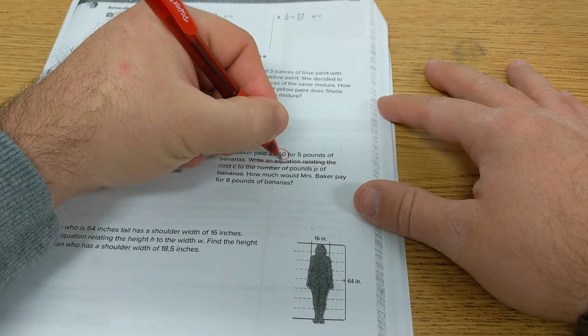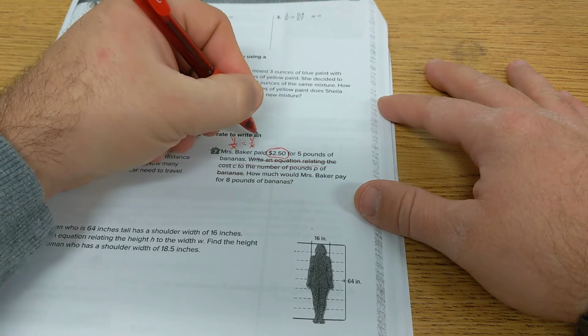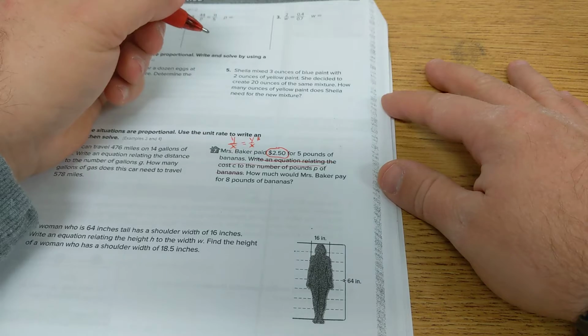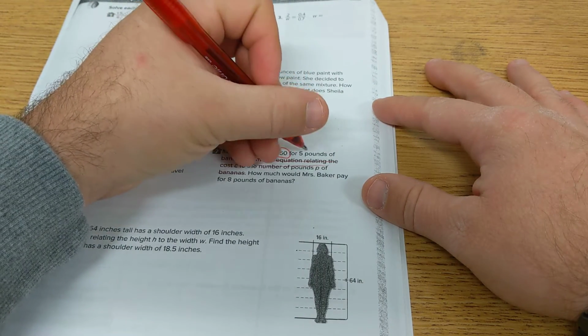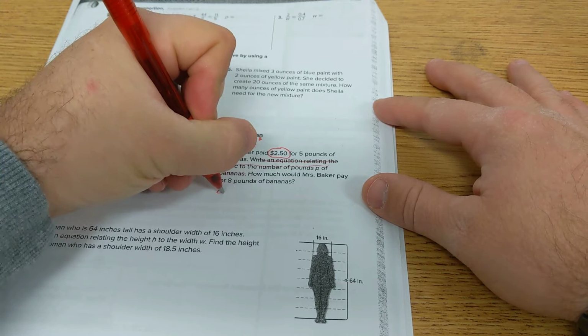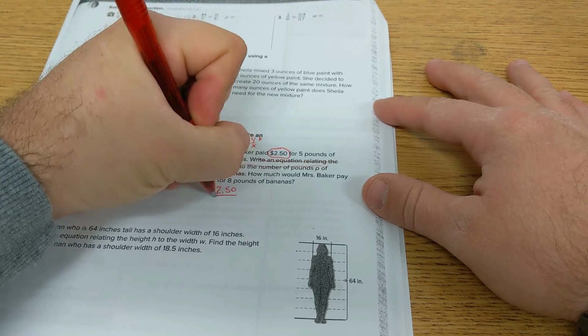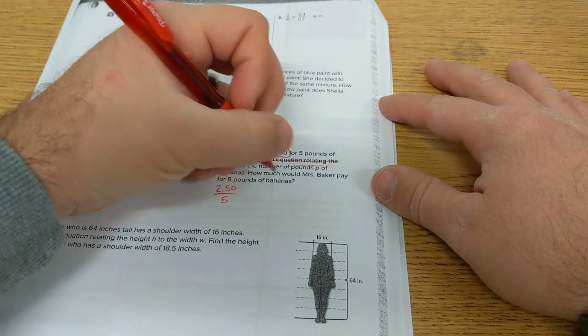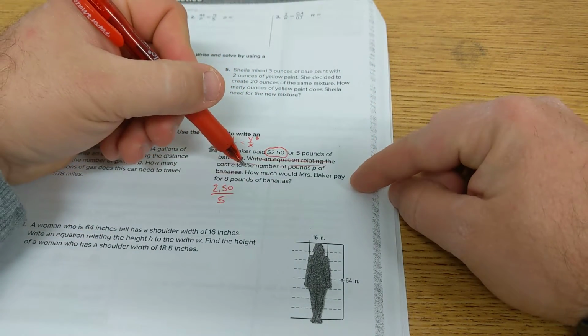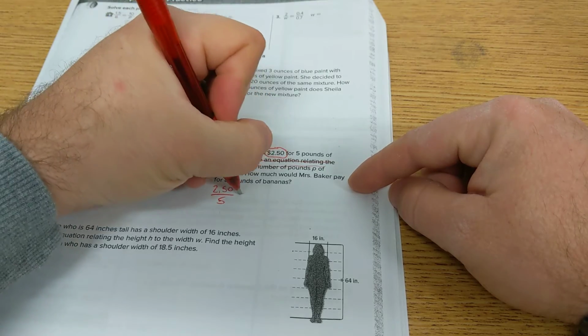Well, when we talked about money, where did I say that it went? On the top, right? So if she paid $2.50 for 5 pounds, we can write that as $2.50 for 5 pounds. Now we want to find out how much she's going to pay for 8 pounds.